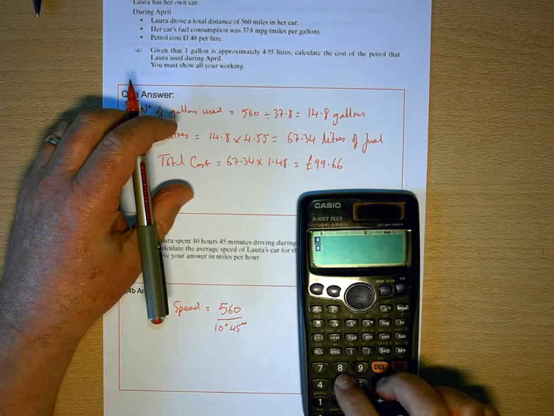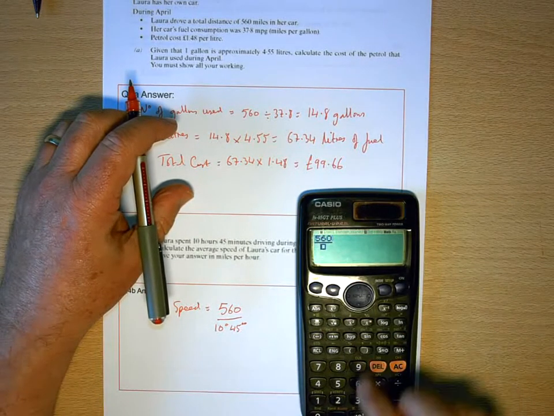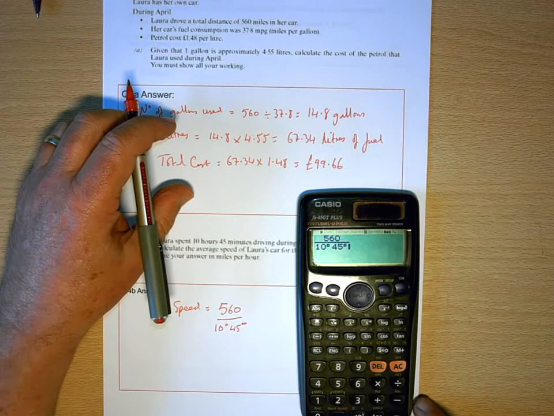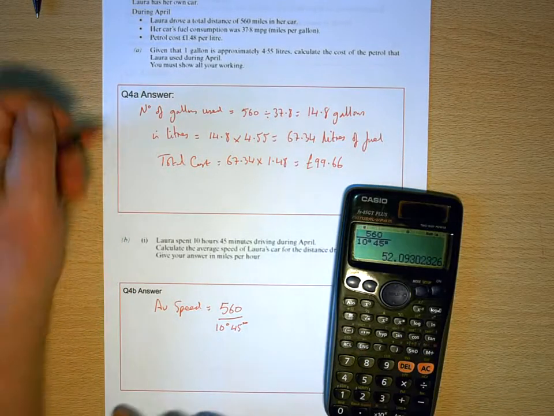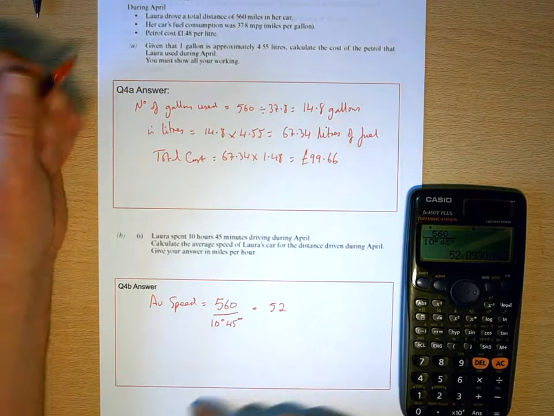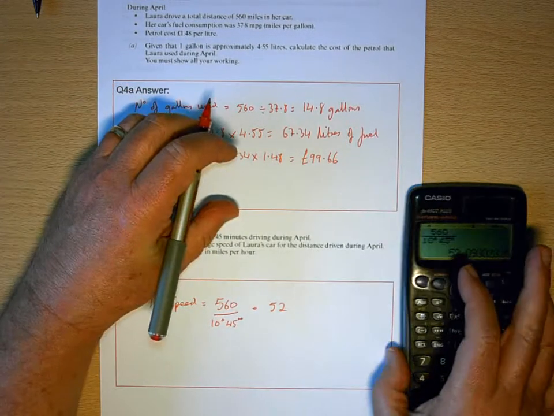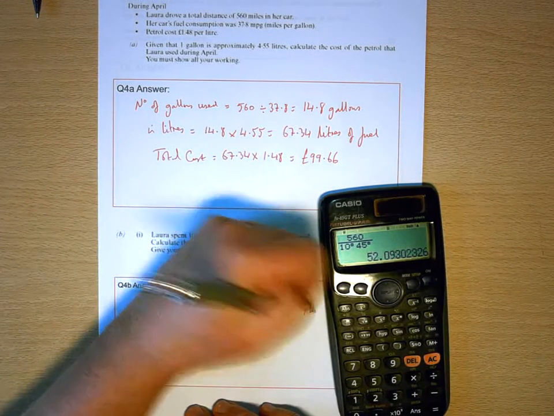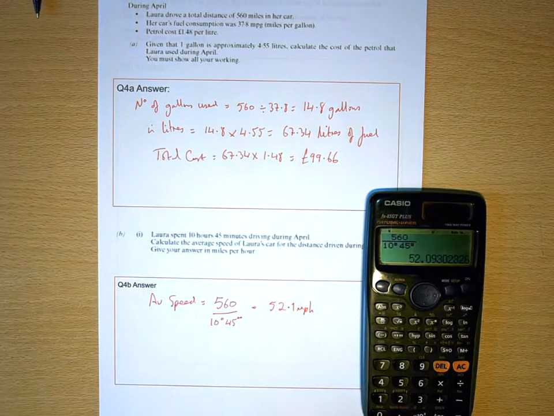So 560 divided by 10 hours 45 minutes equals 52.1 miles per hour. But if you left it as 52, that would be fine.